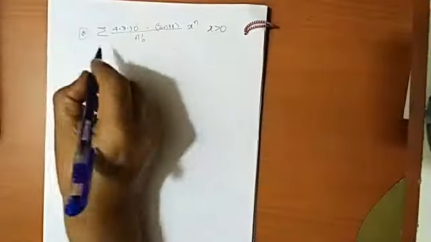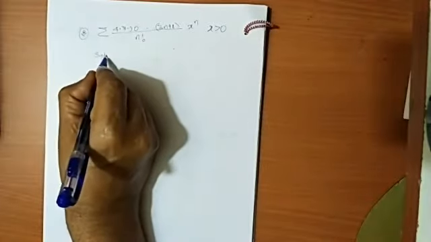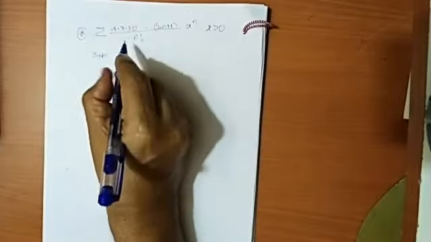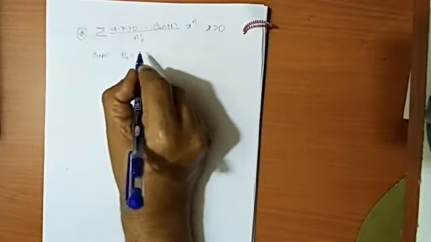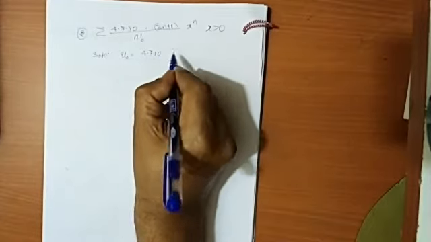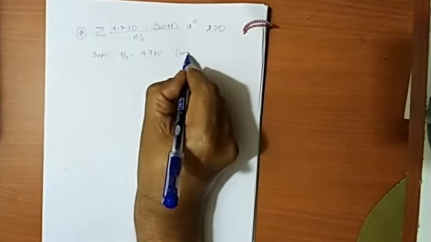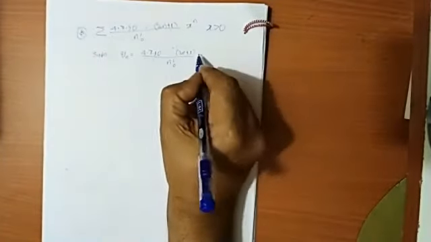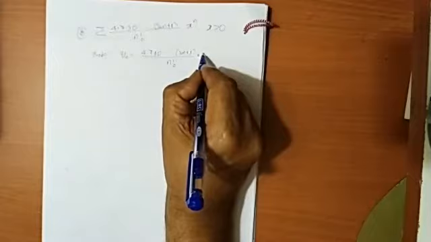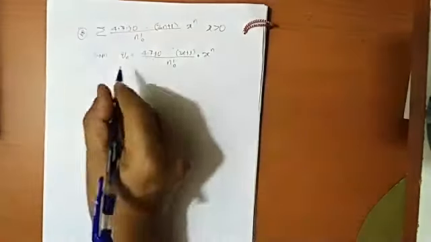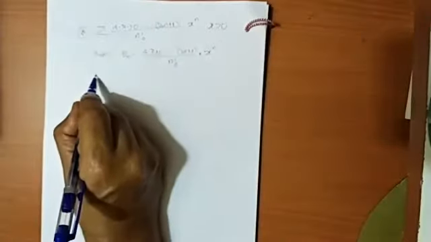Now, what is the solution? Here the nth term is already given. This is nothing but u_n. So u_n is 4 into 7 into 10, and so on, into 3n plus 1, divided by n factorial, times x raised to n. Fine. It is already given that x is greater than 0.